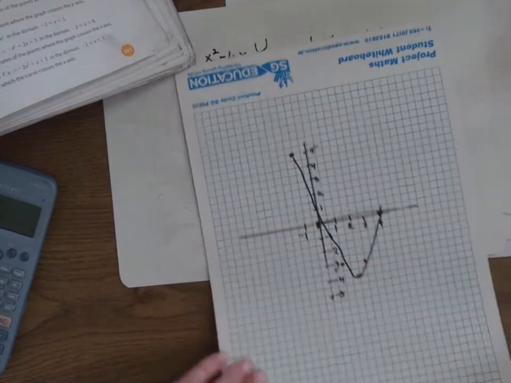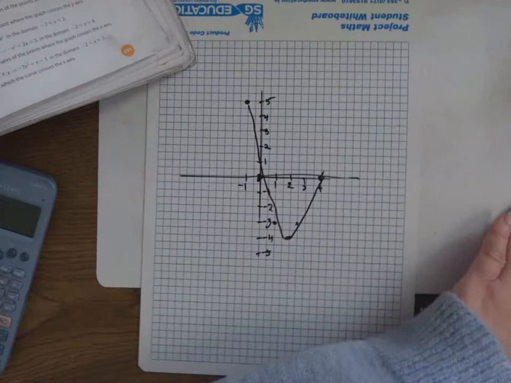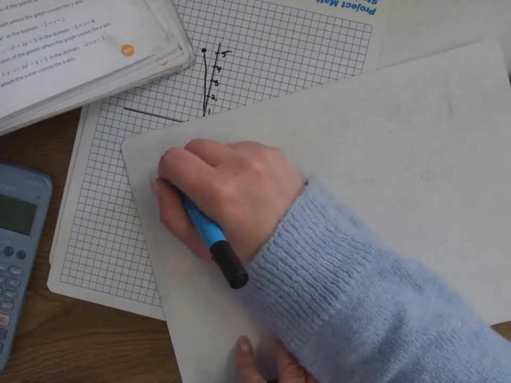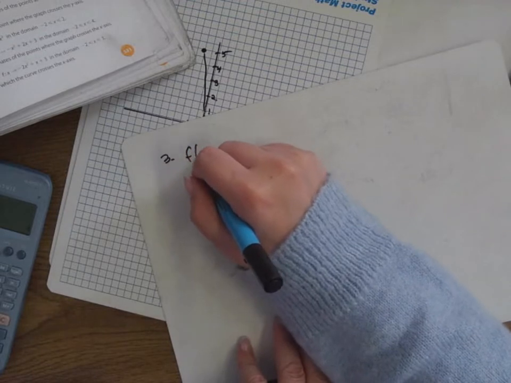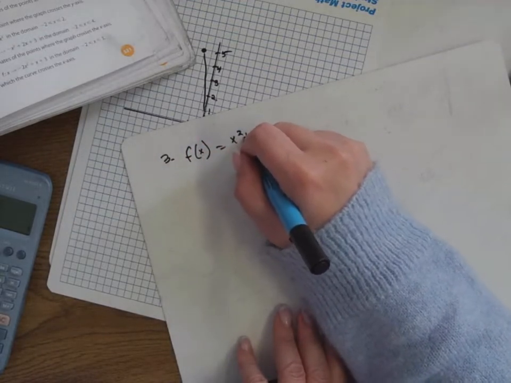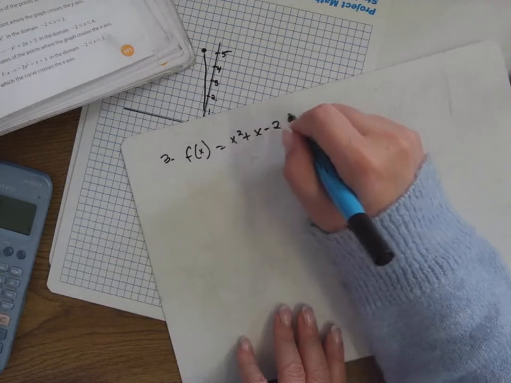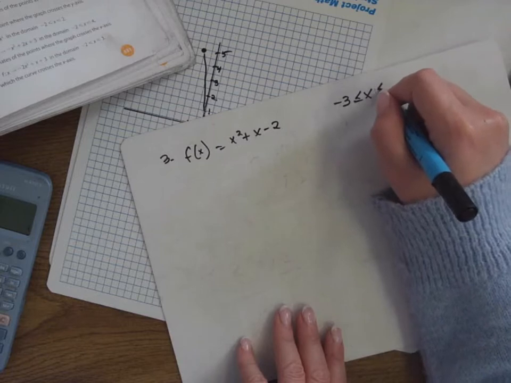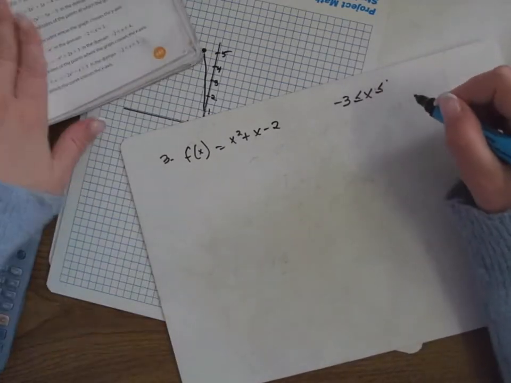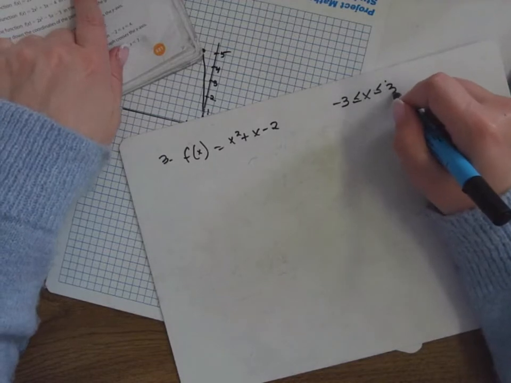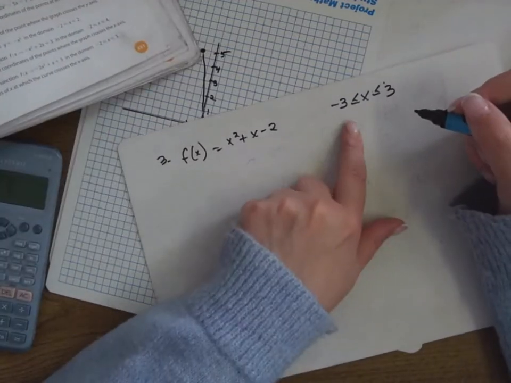Next one, again, I'll do it. So the next one is number 3. Draw the graph of the function f of x equals x squared plus x minus 2 in the domain -3 is less than or equal to x is less than or equal to 3. Okay, so it's from -3 up to 3.